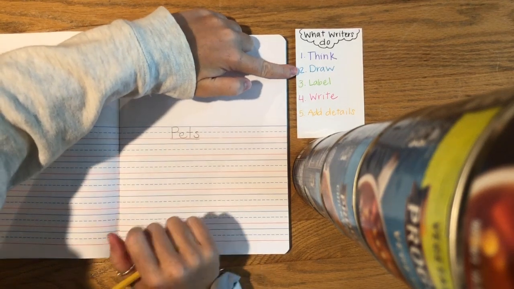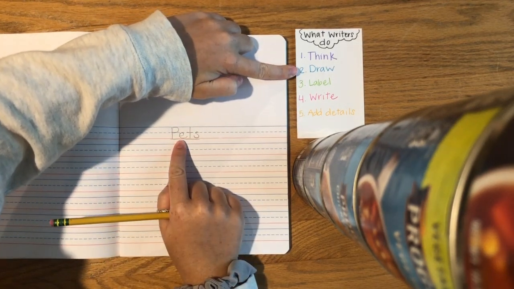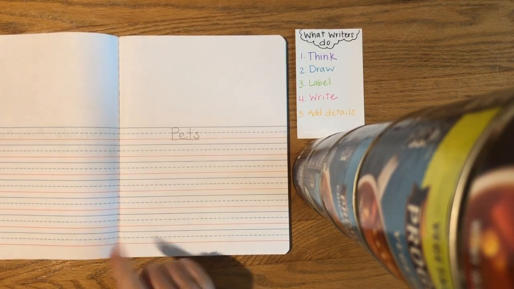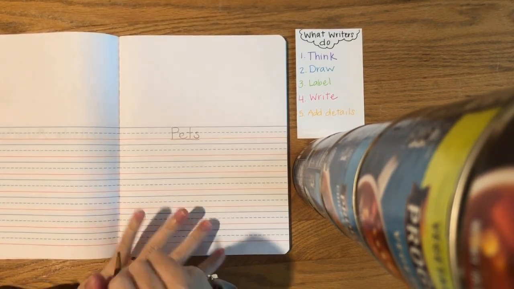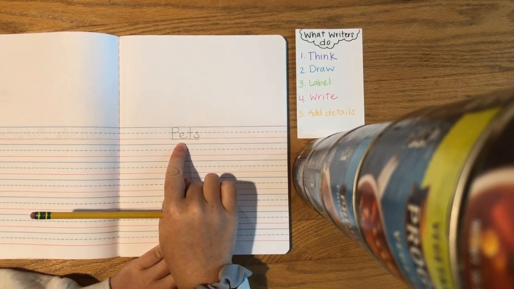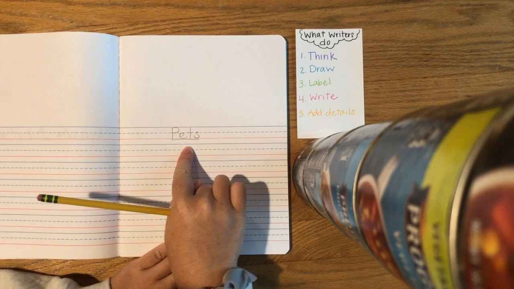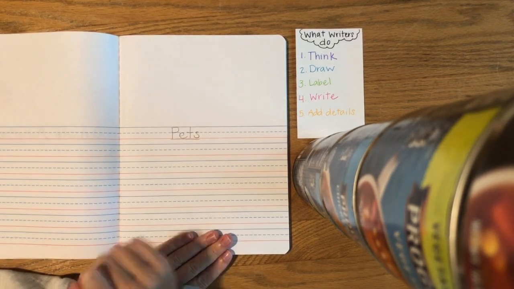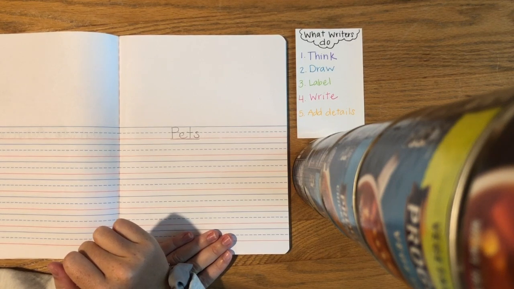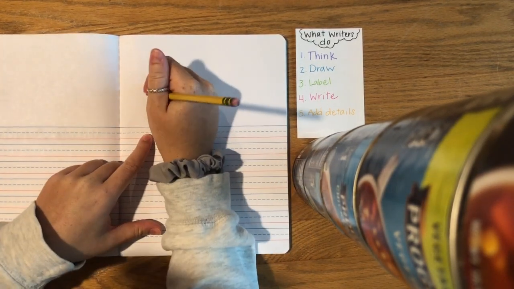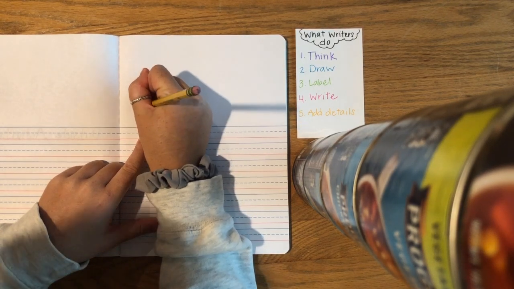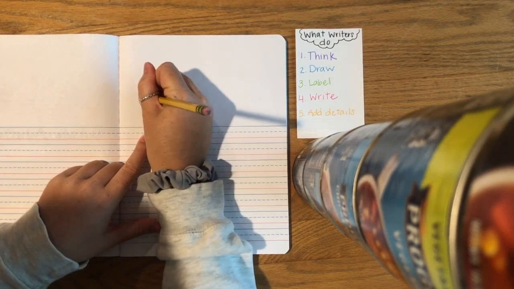Now I'm gonna draw what my list is going to be about. This also goes with our thinking or our brainstorming what we're gonna write in our list, okay? So, what goes under this category? What kind of pets could I add to my list? I'm just gonna draw them up here first. Be thinking, what should I add? Well, a cat is a type of pet, so I'm gonna draw a little kitty cat.